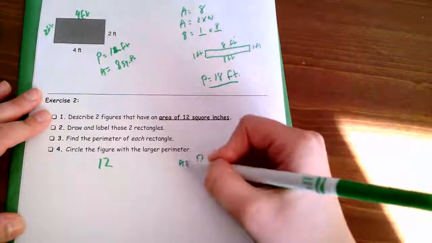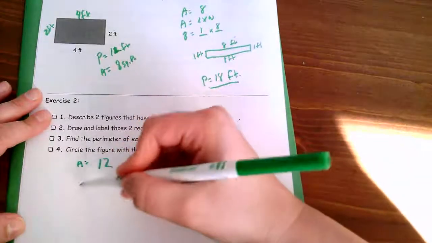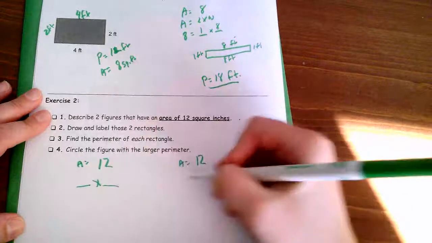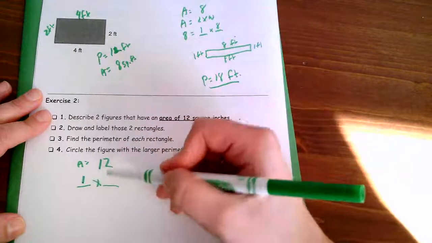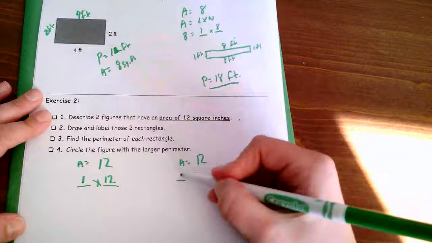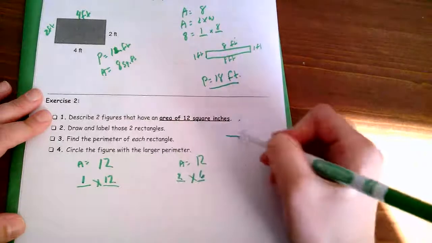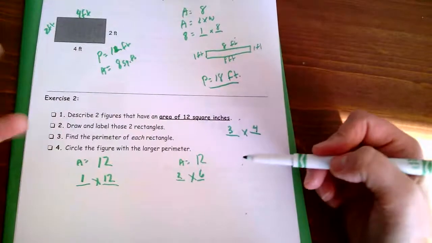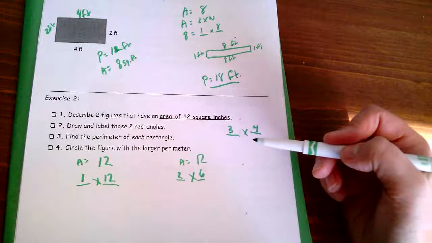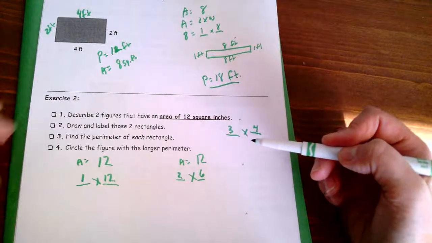So if I know that the area is 12, I need to find a combination of factors that would equal 12. I know when in doubt, I can always do 1 times 12. I can also do 2 times 6, and I can even do 3 times 4. So in this case, we can actually find 3 figures that have that same area of 12.